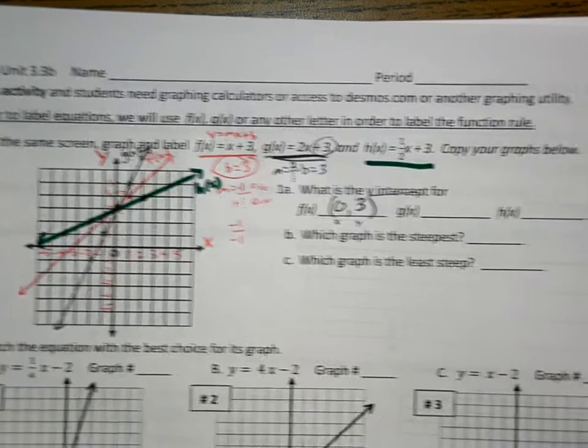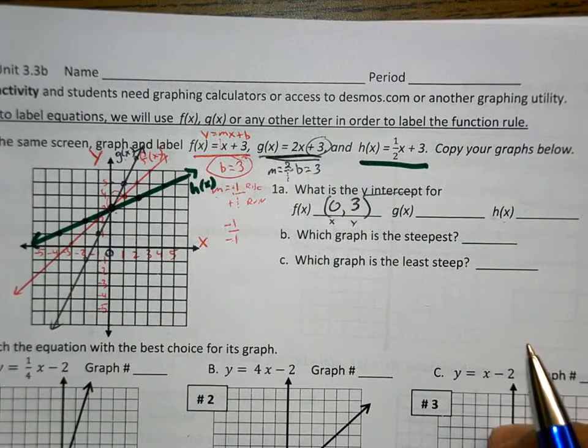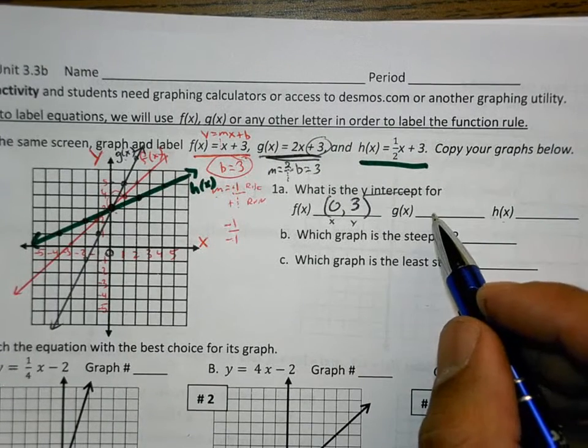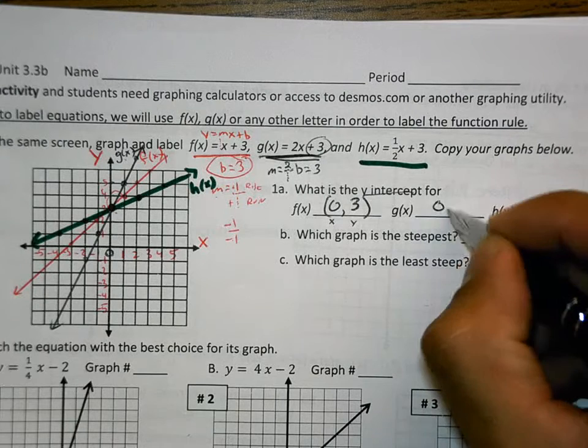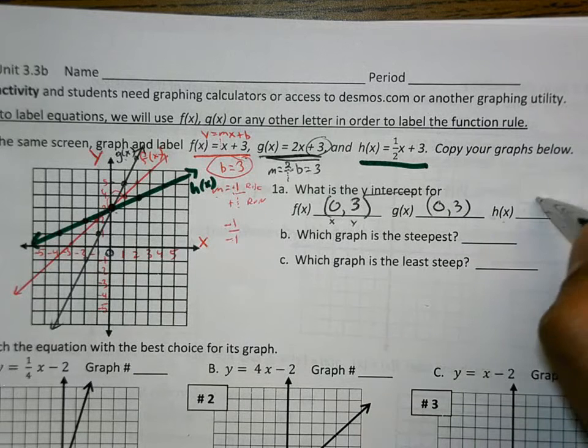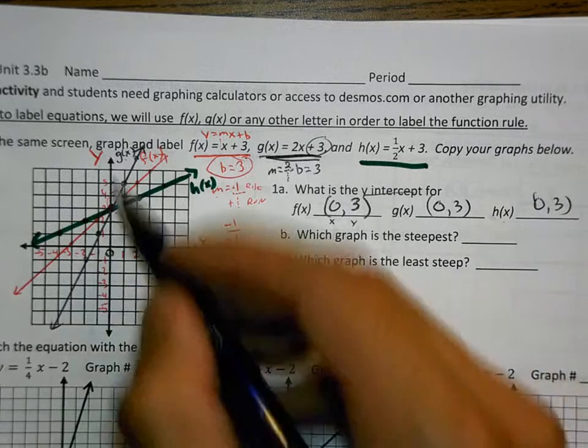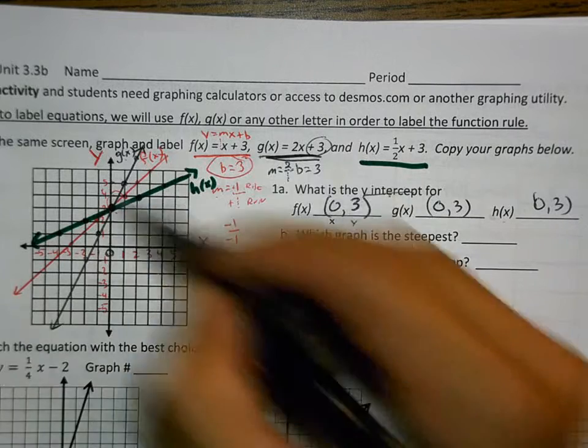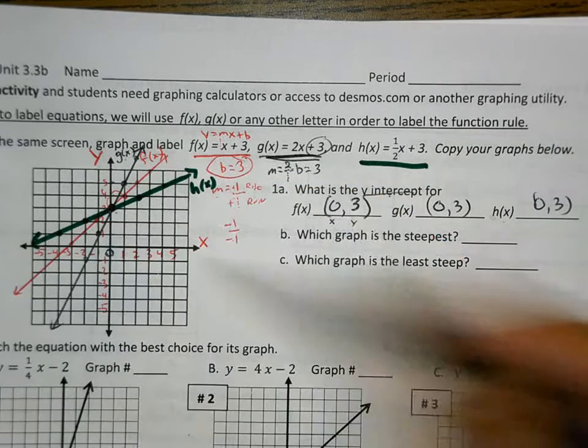Do you know what the y-intercept for g of x is? Do you know what the y-intercept of h of x is? They all intercept the y-axis at this point: 0, 3.